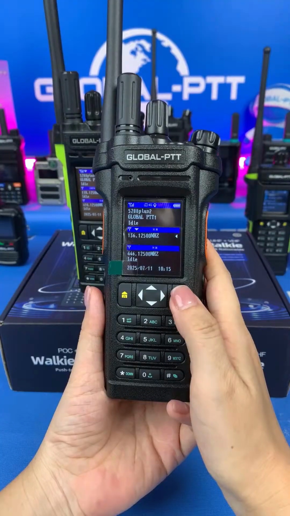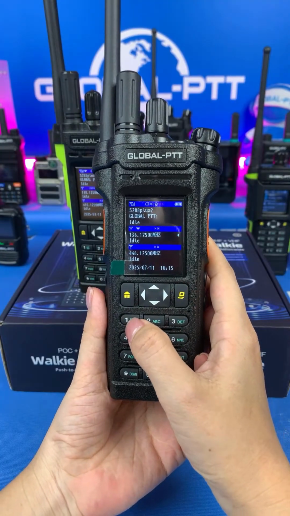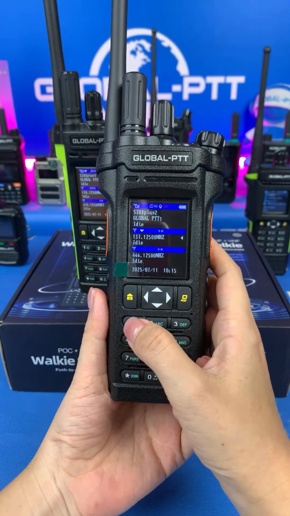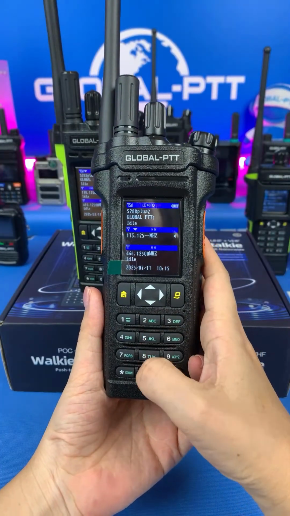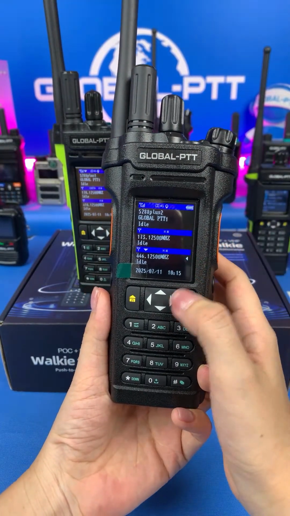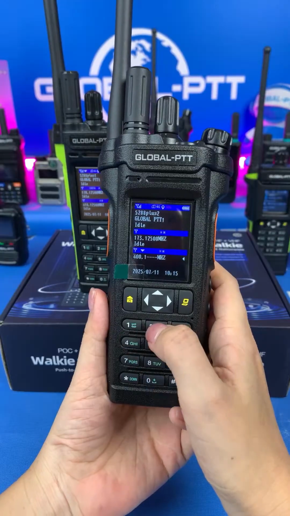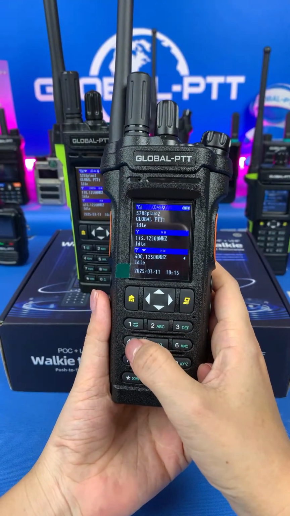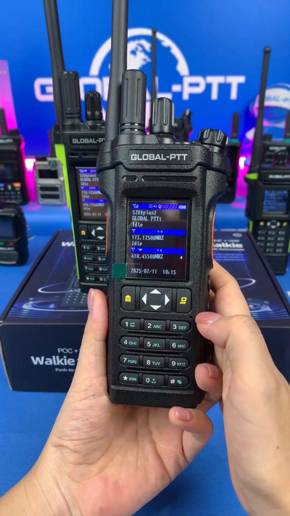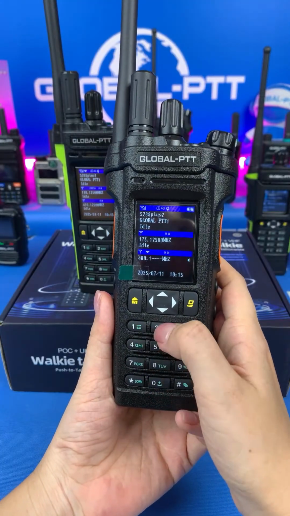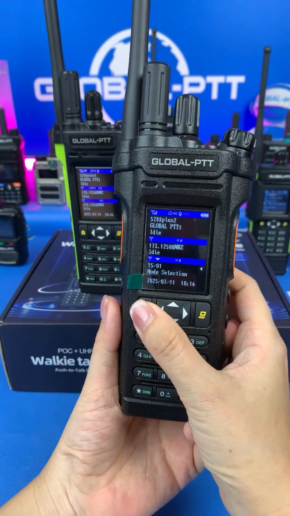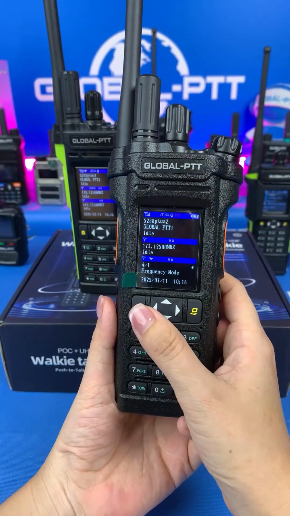The frequency range of this walkie-talkie is 136 to 174 under the VHF. Here will be the frequency range. And there you can see there is a UHF. The UHF frequency will be 400 to 490. That will be the frequency range. We can set the frequency just by clicking those buttons. But before we set the frequency, we need to go to the mode selection and set it in frequency mode.